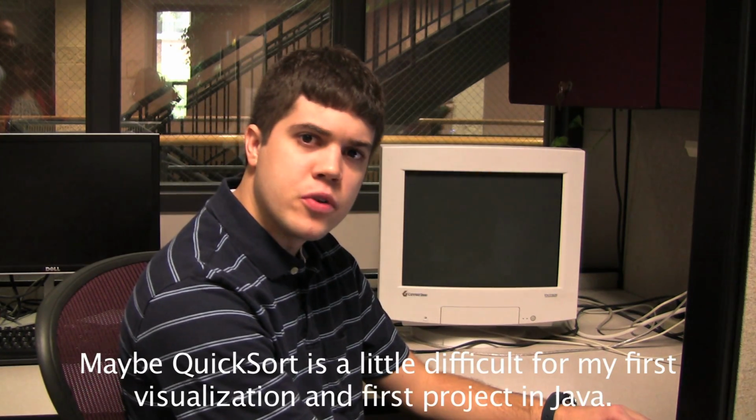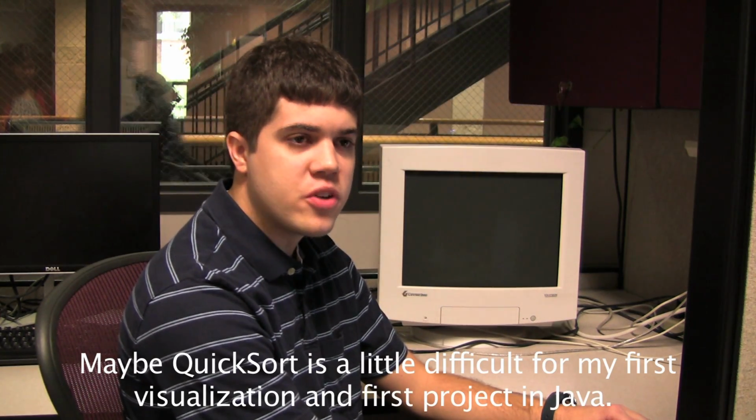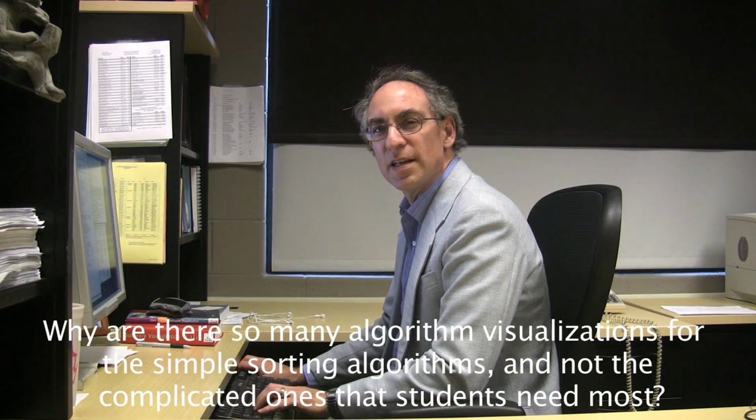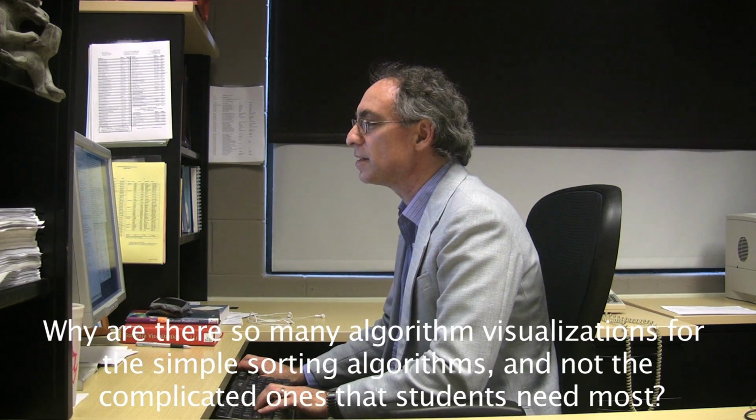Maybe quicksort's a little difficult for my first visualization, first project in Java. I'll start with maybe bubble sort. That was a lot easier. Bubble sort. Another bubble sort. Why are there so many algorithm visualizations for the simple sorting algorithms and not the complicated ones that the students need most?